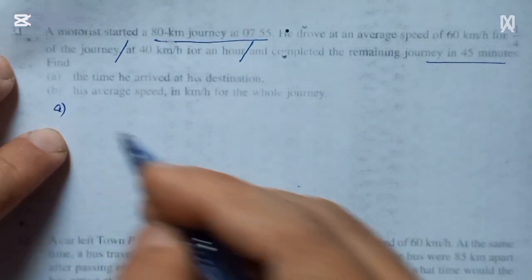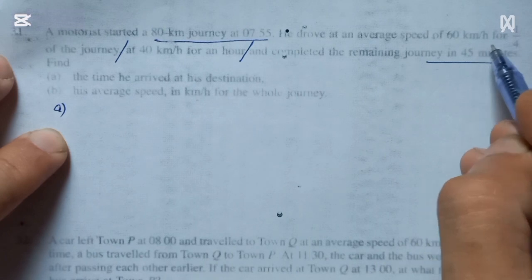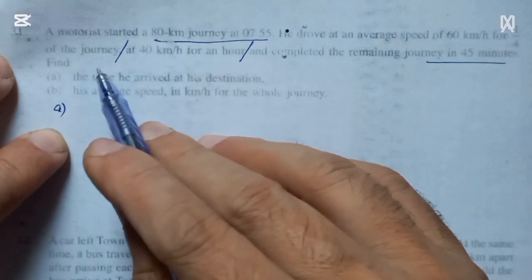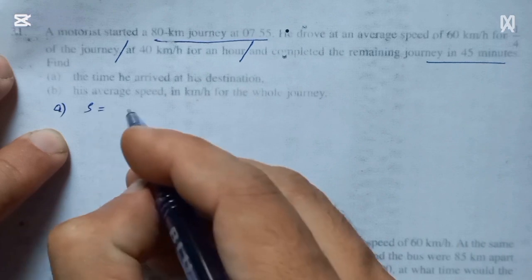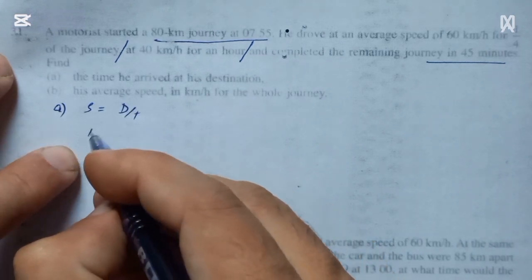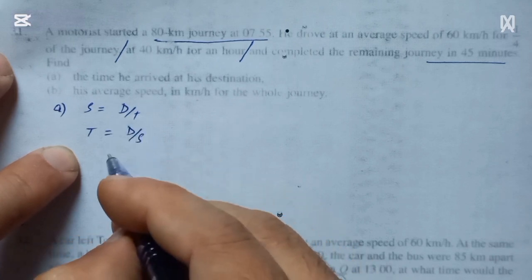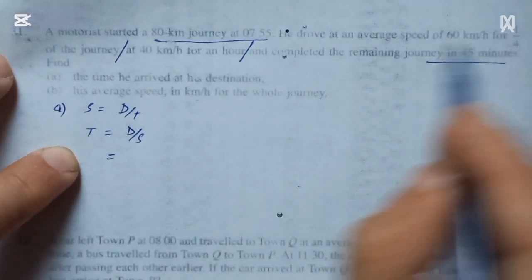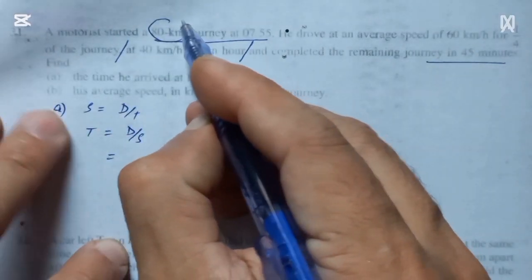First part is he drove at an average speed of 60 km per hour for 1/4 of the journey. So speed is equal to distance over time. And time is the requirement. So this will be equal to distance over speed. So 1/4 of the journey, because total is 80 kilometer journey.